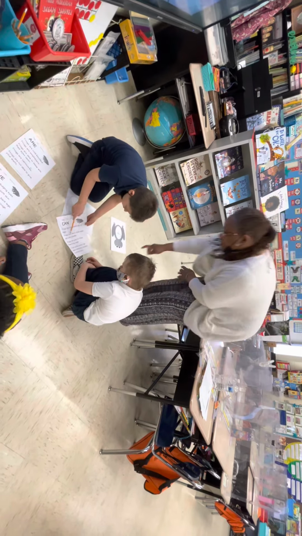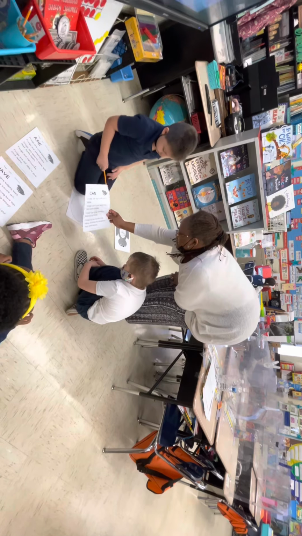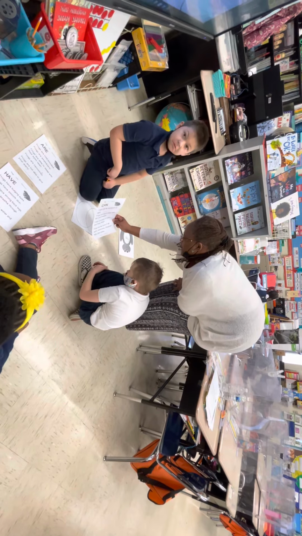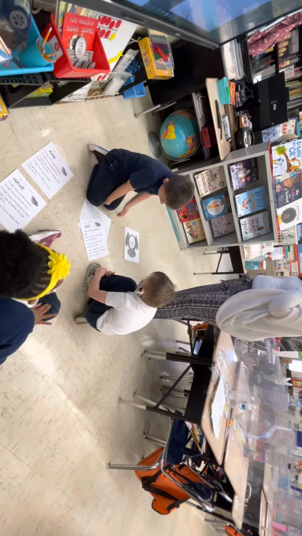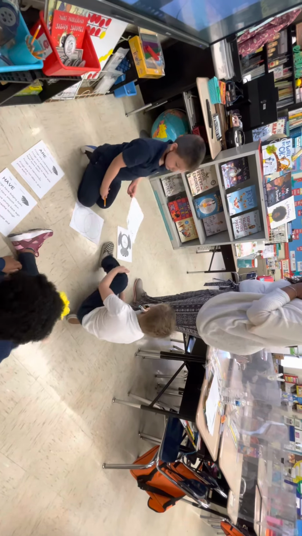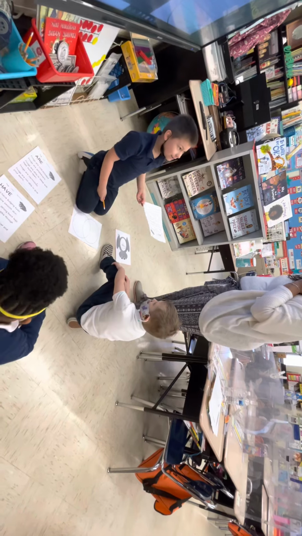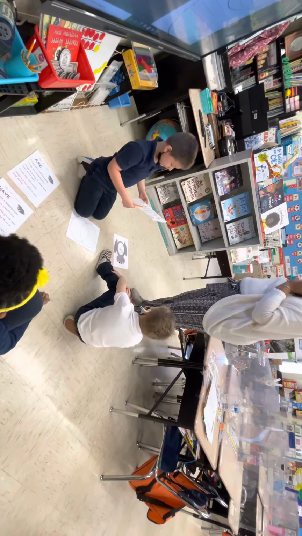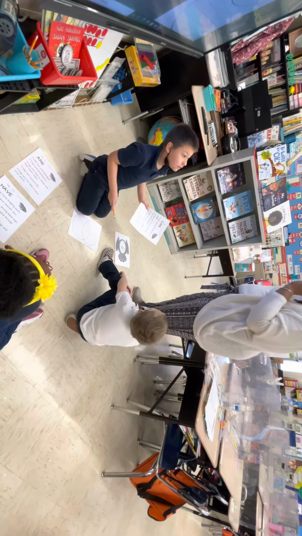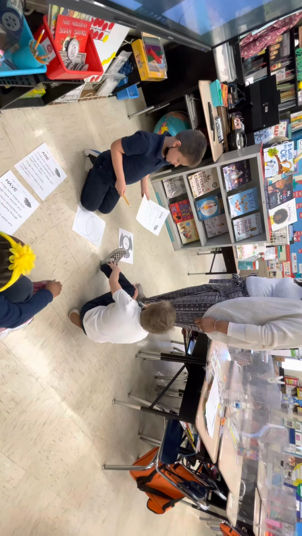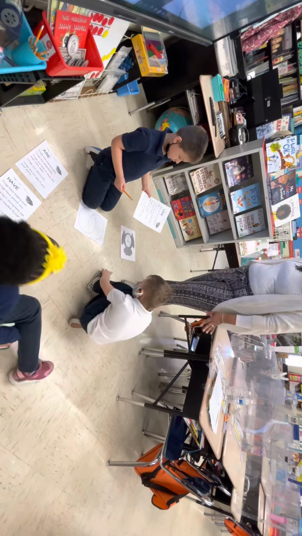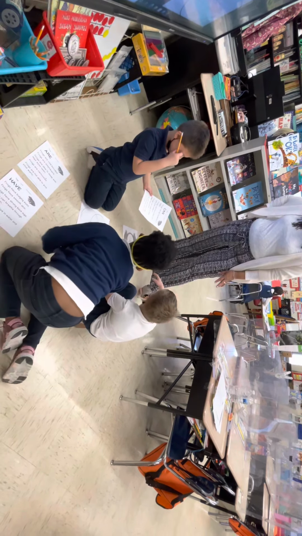Wow, that's interesting that they can be found in deserts, rainforests, mountaintops, and caves. I didn't know they could be found in caves. I didn't know that. Did you? I didn't know they could be found in deserts. Well, I saw one. In deserts? I saw a toad before. You saw a toad before? You sure it was a toad? How do you know it was a toad? It was laying in the woods.